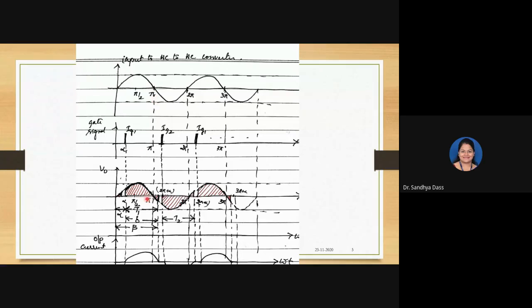But here, because of the inductive load, there is some current still flowing in the circuit, which causes the output voltage to be visible even in the negative cycle. So thyristor T1 will conduct even in the negative cycle for this duration.